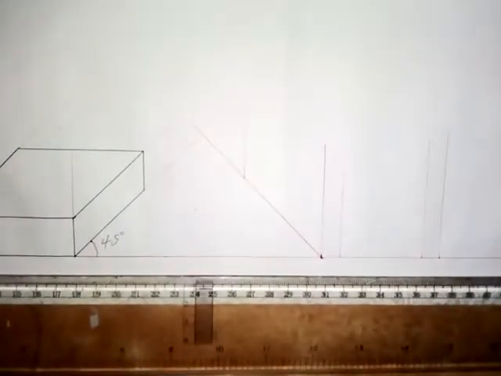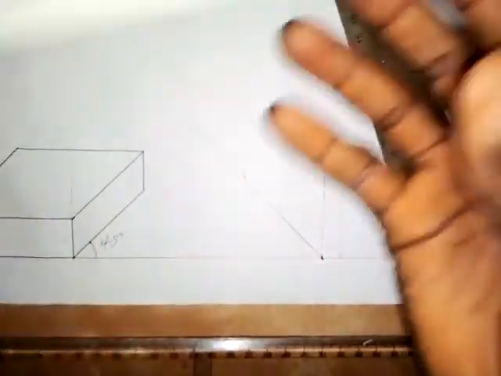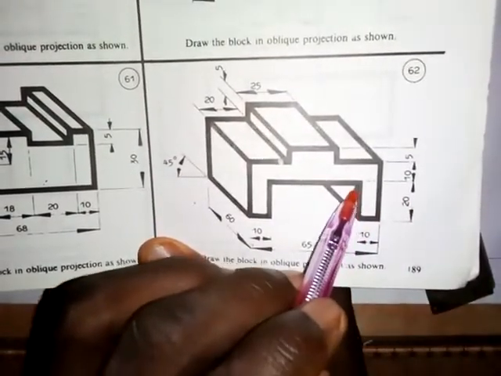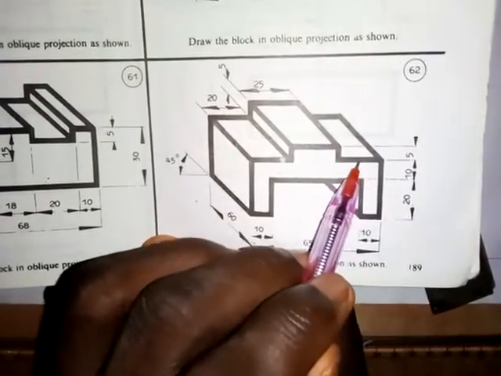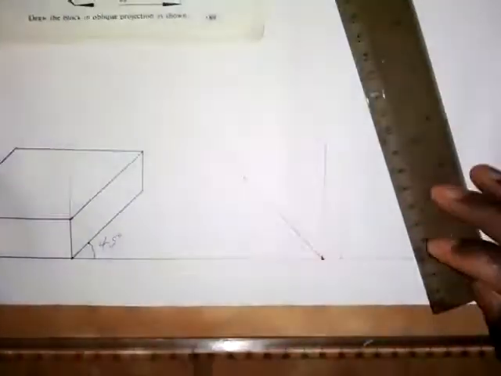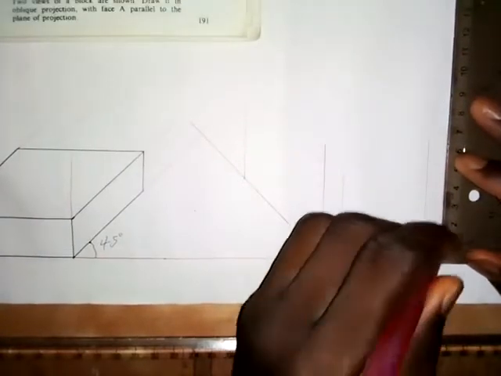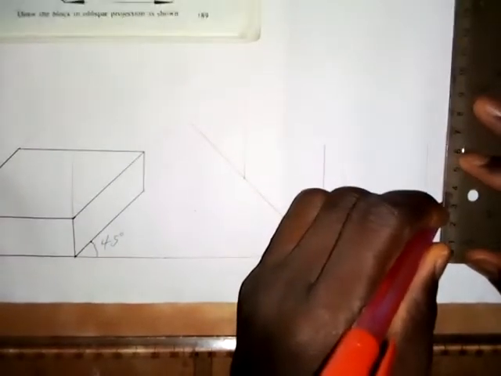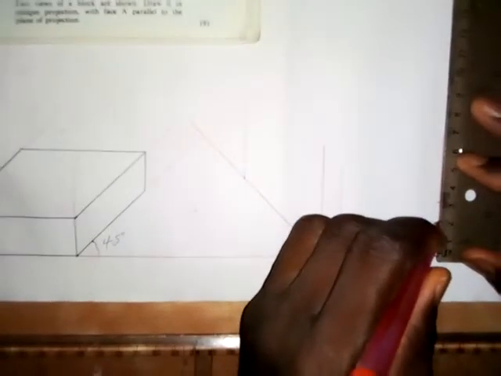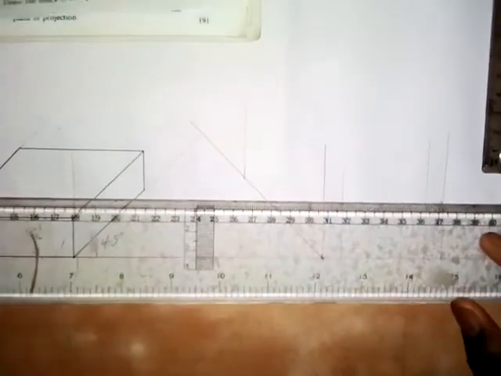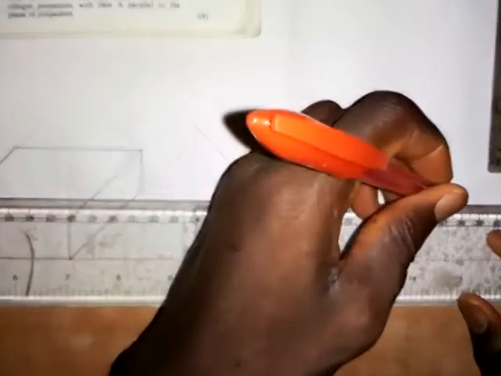Then we take a measurement. So from here to here is 20, from here to here is 20, and from here to here is 10, so that is 30. So I take a measurement of 30 millimeters here, to this point, then I will take 10 down. So I will come here and draw a horizontal line from here to here.